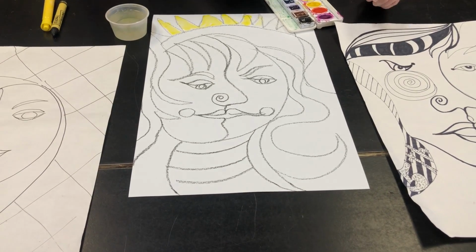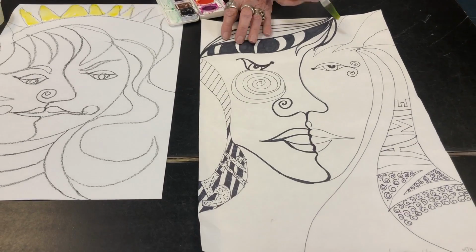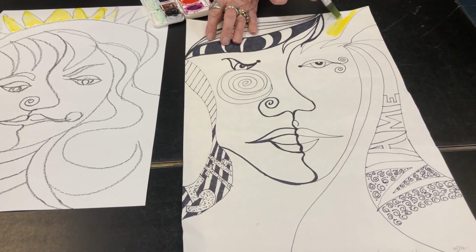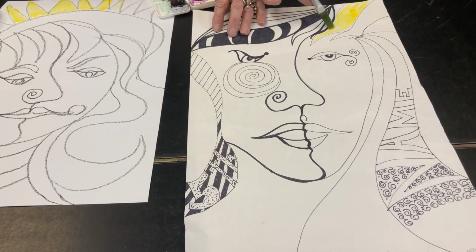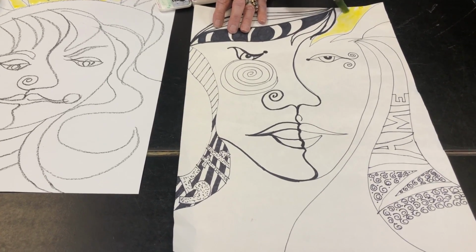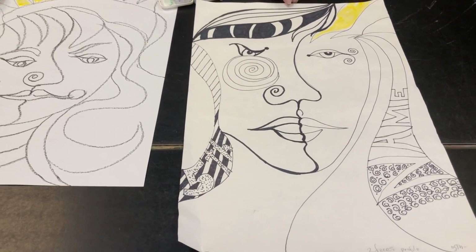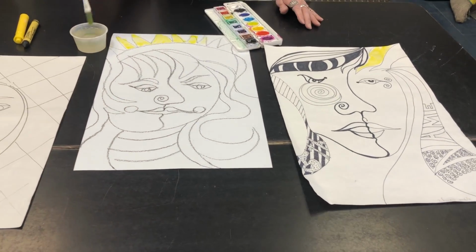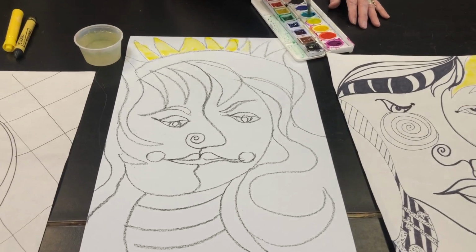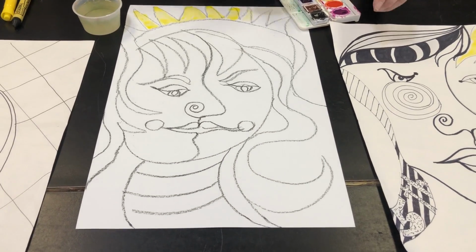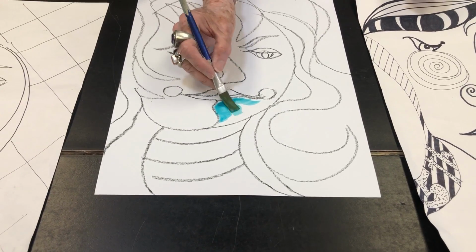So if I was coming in here and I wanted to add stripes or decide where I wanted some color, I can come back in with my paints. So with this one, again, just depending on what supplies you have at home that you can work with, you can come back and decide where to add your color in this to finish it off. The face does not have to be the same color. If I was going to get very Picasso-like or even Matisse, I might come in and decide I wanted a blue face on one side and a different color on the other side.